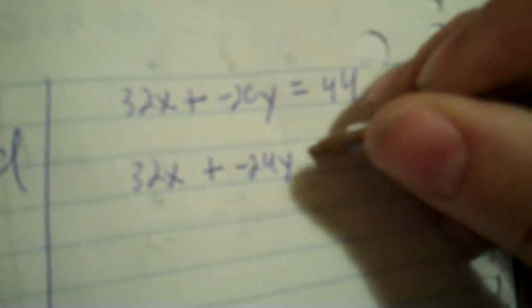So I've got a 4 times 4 times 4. Then bottom times 8 times 8 times 8. So 4 times 8x is 32x. 4 times negative 5y is negative 20y. Then 4 times 11 is 44. 4x times 8 is 32x. Negative 3y times 8 is negative 24y. Then 5 times 8 is 40. Okay, realign those.